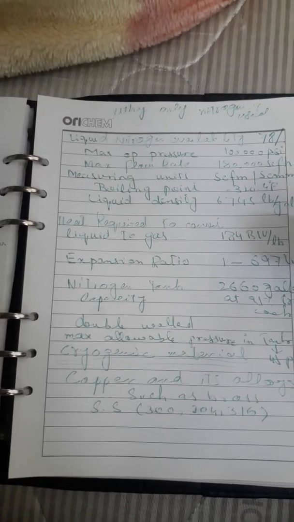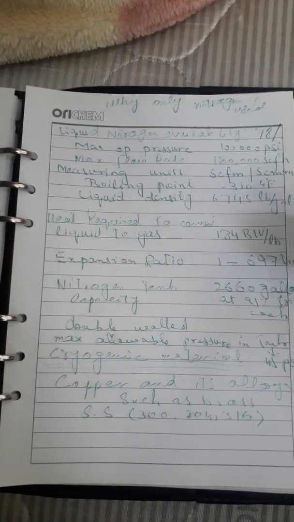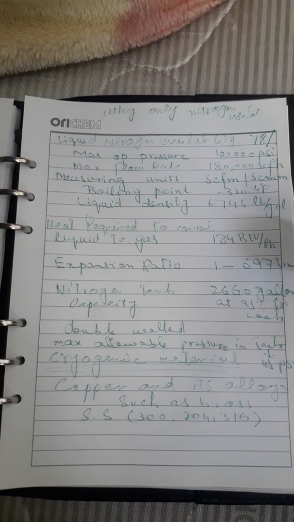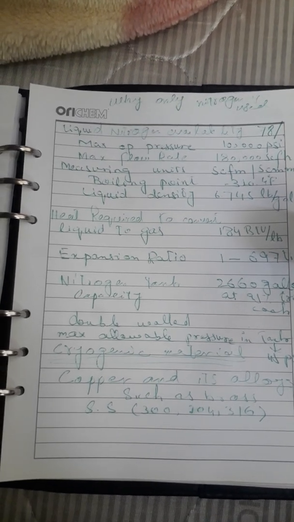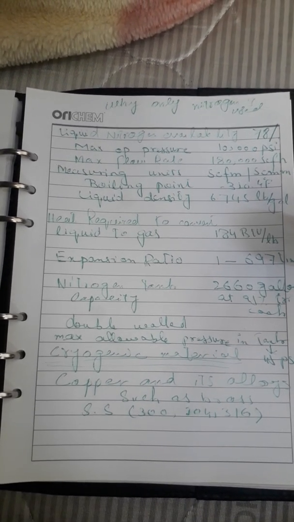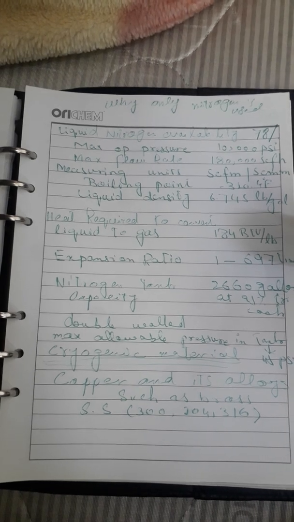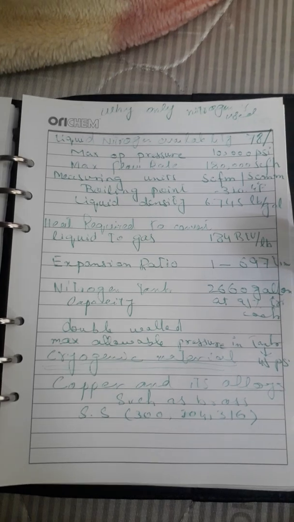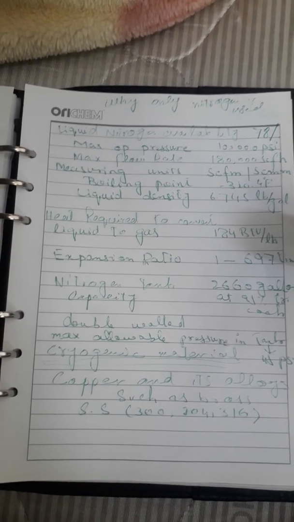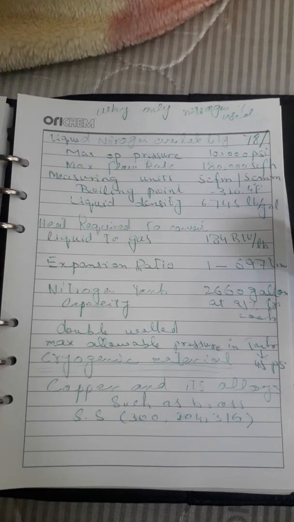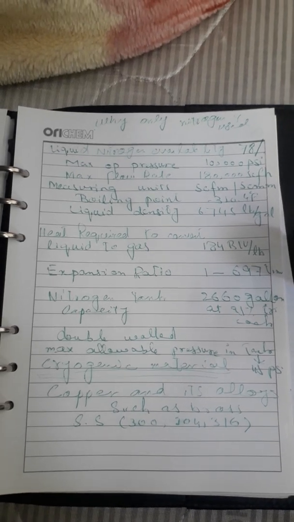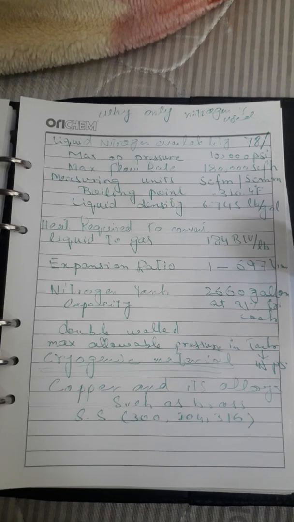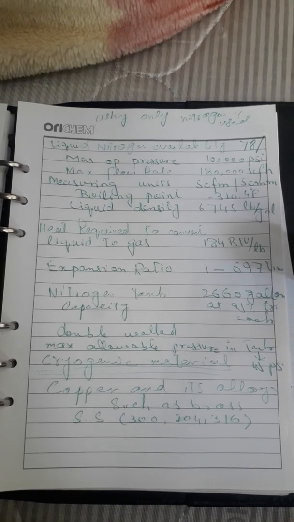It is abundantly present in the air, and you know that nitrogen is 78% of the air. So it is easily available, and it is also inert. Inert means it cannot react with other elements or materials, and it also cannot react with hydrocarbons, so it is good for use. Nitrogen is also a colorless, odorless, tasteless gas.